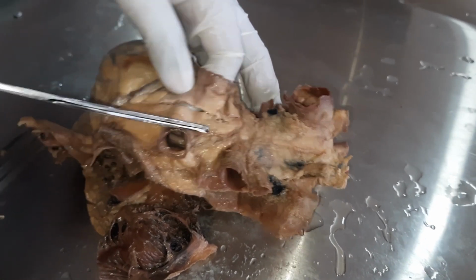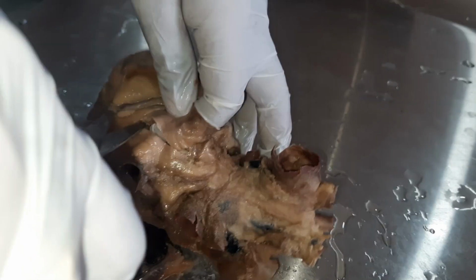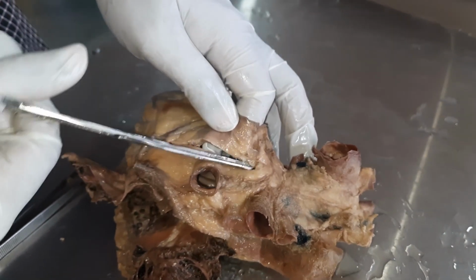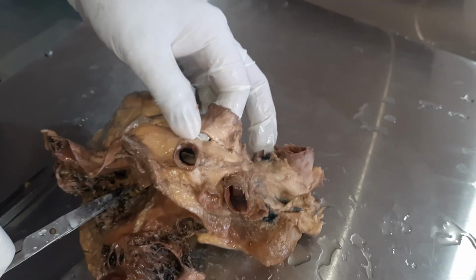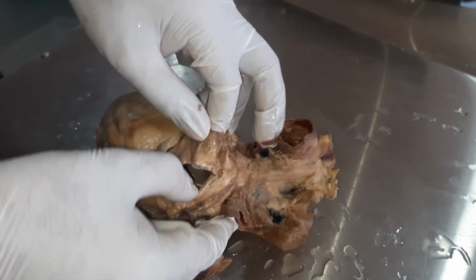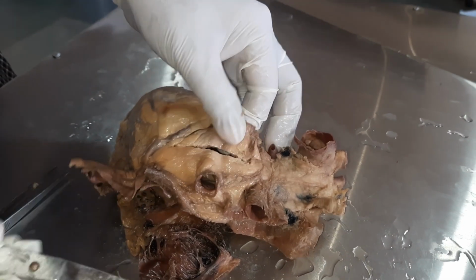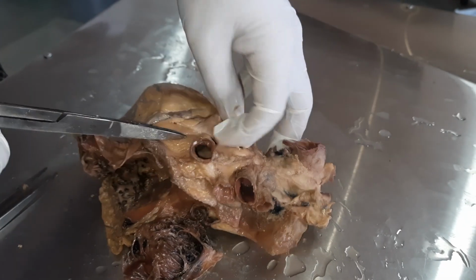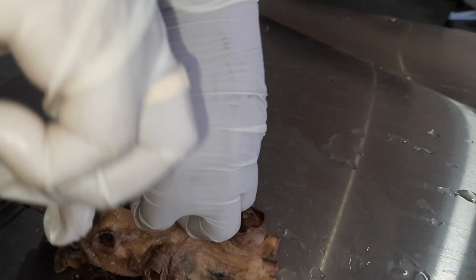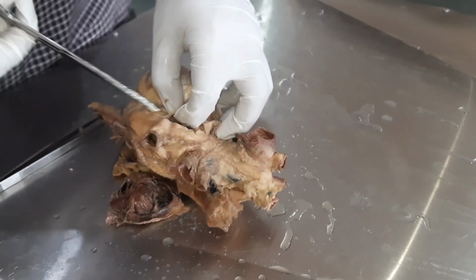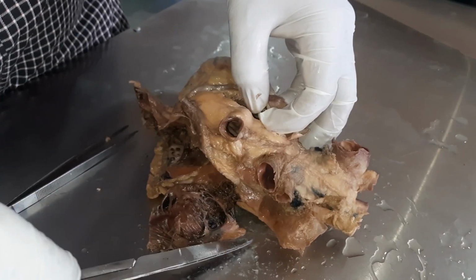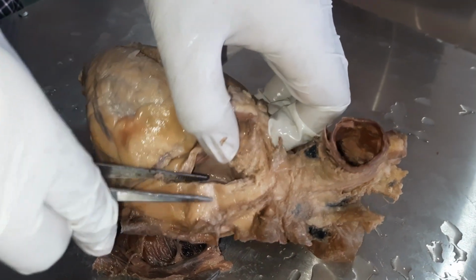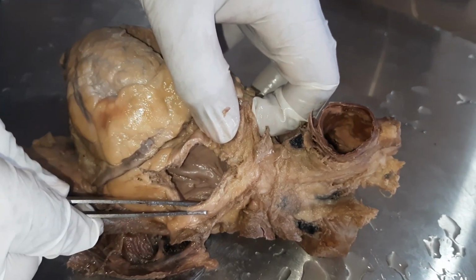So the incision is going at the center of it. I think we will extend a little more. So this is the interior of the left atrium.